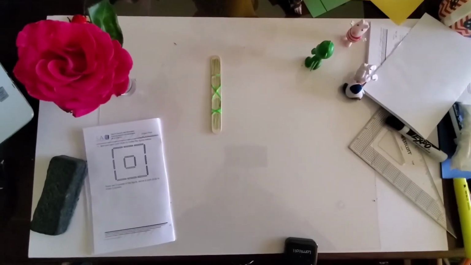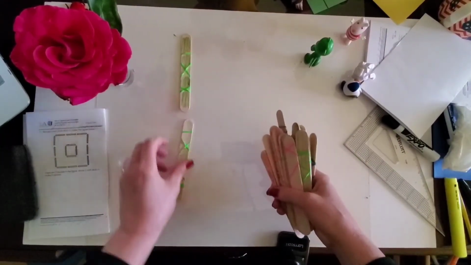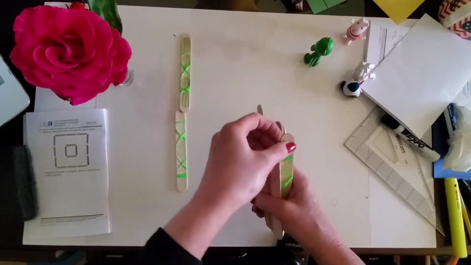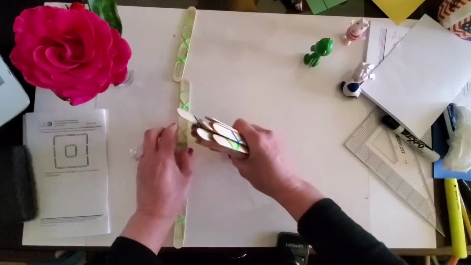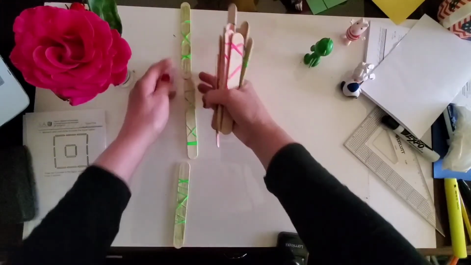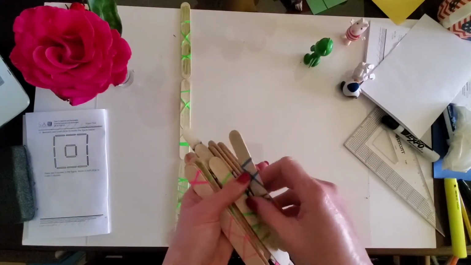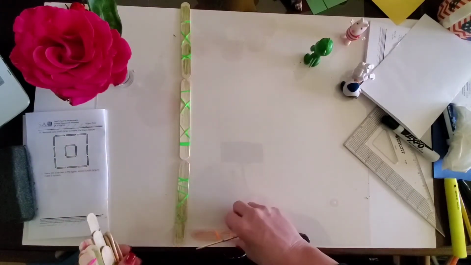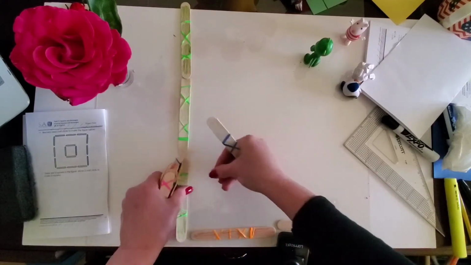There's going to be enough room here. 1, 2, 3. And you don't need to use craft sticks like this. For this purpose, I thought it might be nice to be able to get a look at this here.